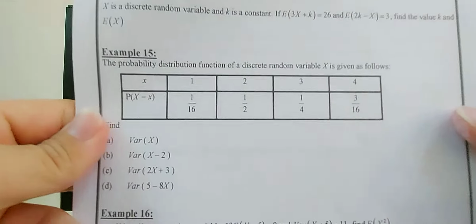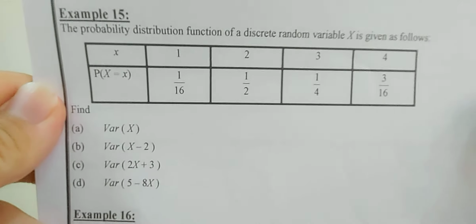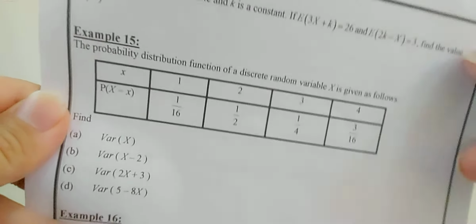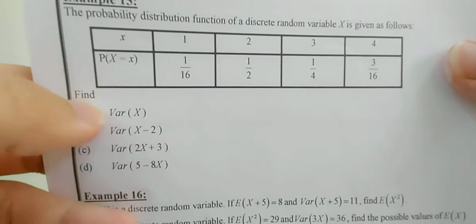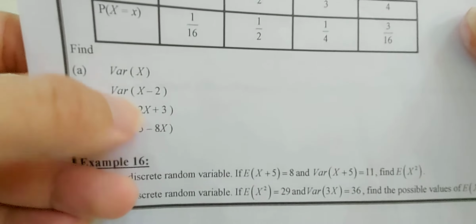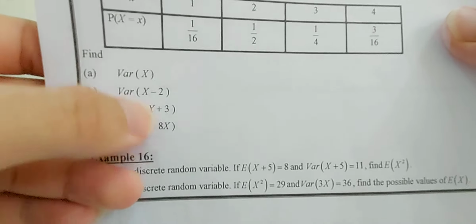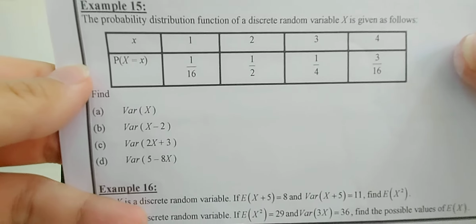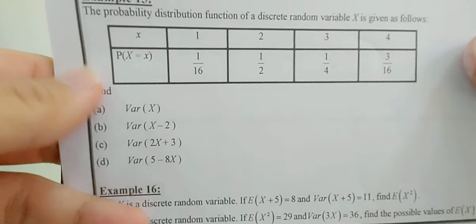Hello. All right, let's look at this question. This is a given probability distribution function of a discrete random variable. It's already given, and they're asking you to find the variance of different random variables. For all of this, you can use the properties of variance. So let's look at how to find the variance of x.